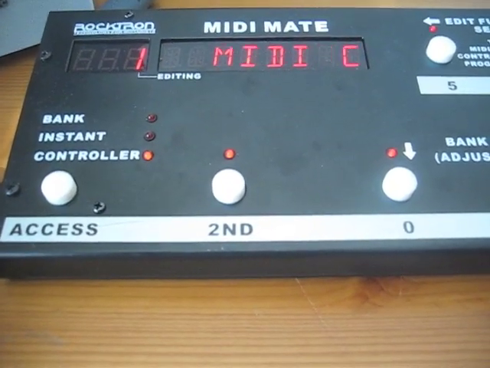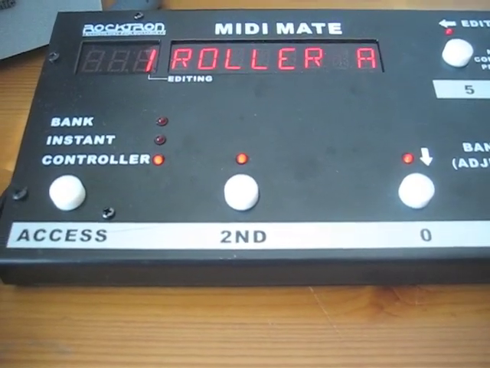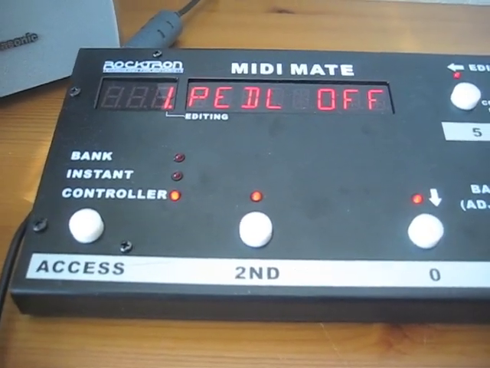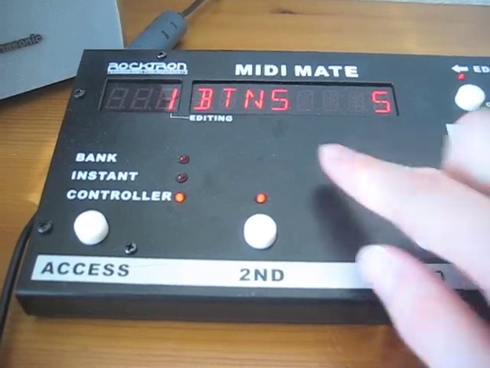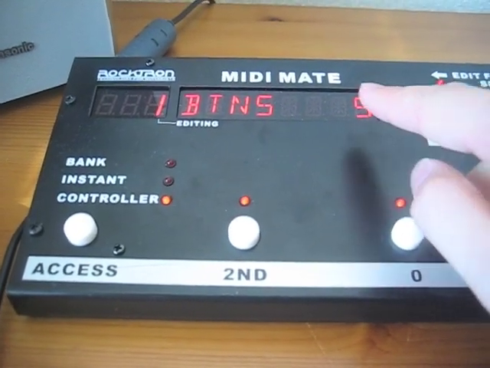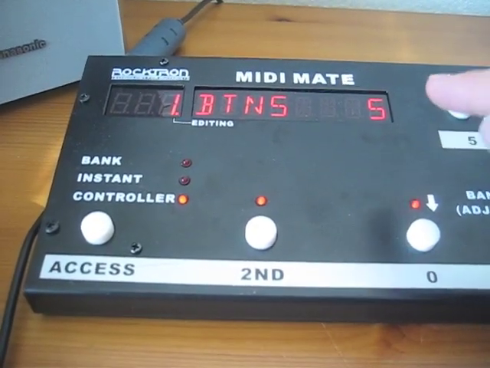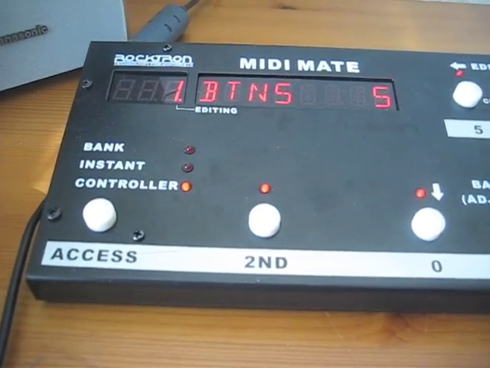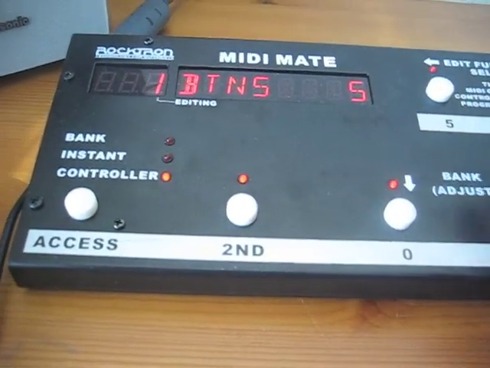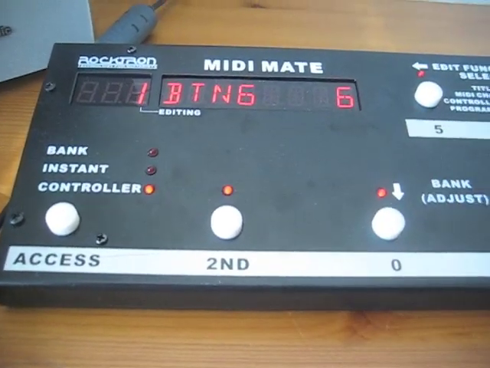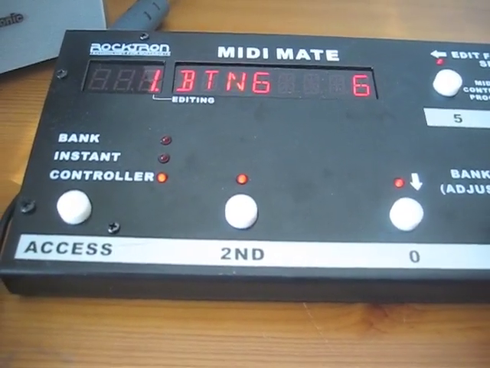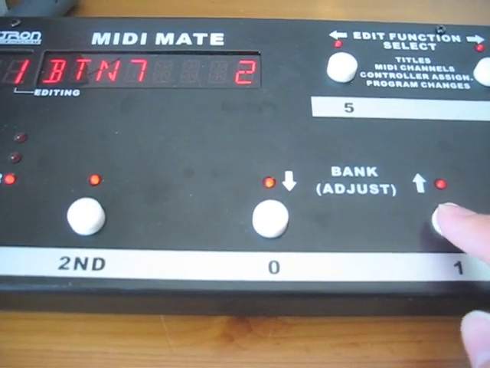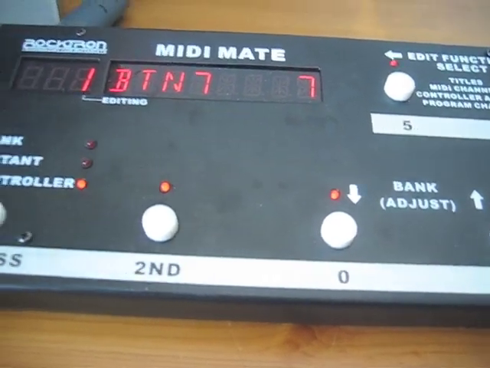So now we've done MIDI channels, we're going to do controller assign. So the pedal is off, I'm fine with that. Button 5 has a value of 5. Now don't confuse the two. This is the controller assignment, not the MIDI channel. The MIDI channel is 1, the controller assignment is 5. That's good. I'm going to leave it at that. Button 6 I've set to be 6 just so I can remember these. Button 7 is off, so let's go ahead and put a value of 7 on that so we'll remember what button 7 is.